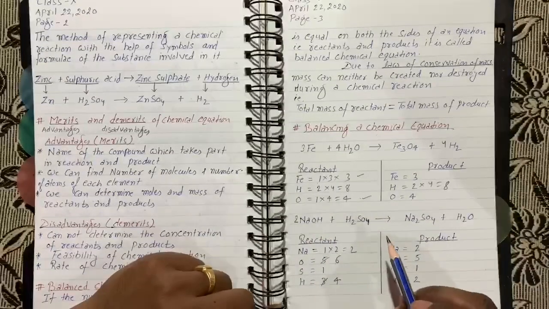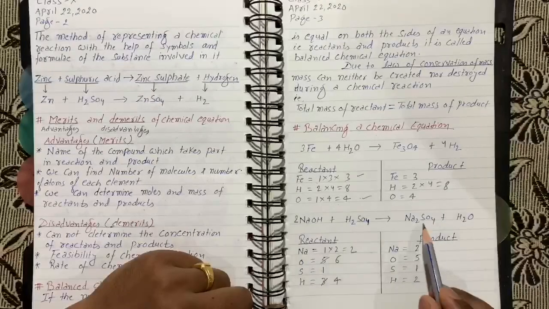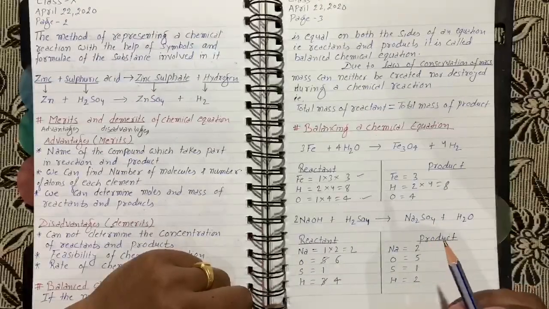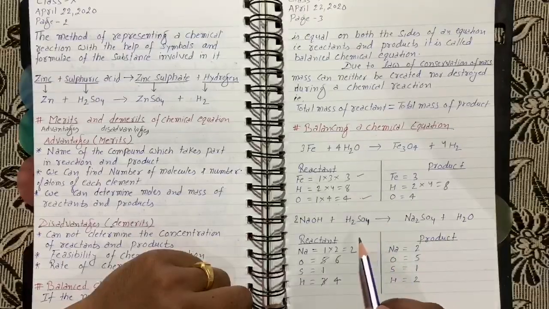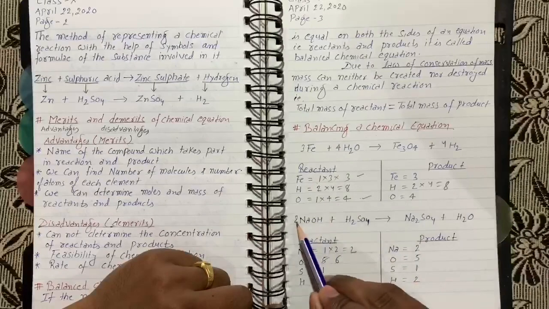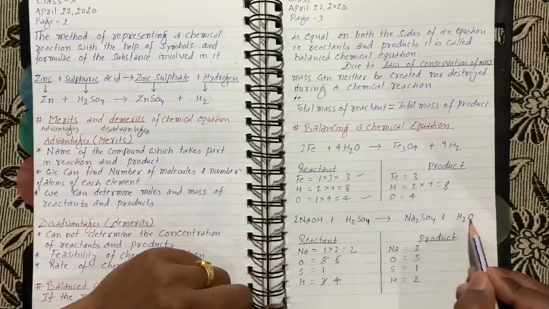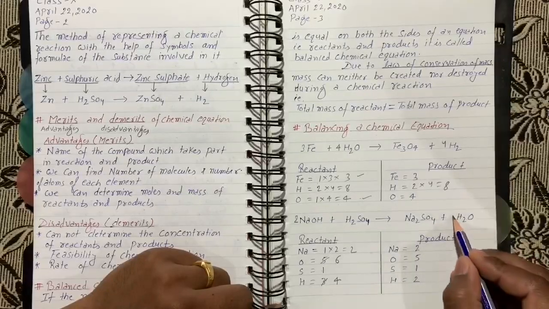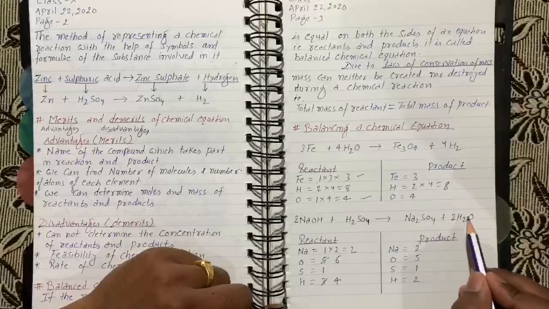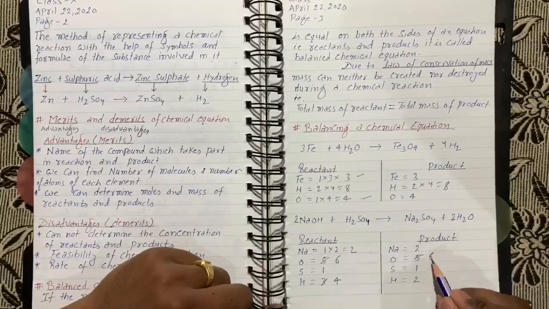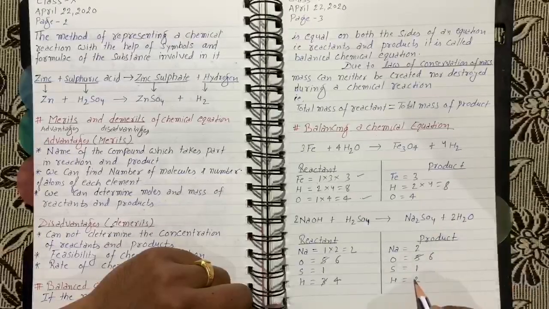Now I'm going to balance the sulfur. Sulfur is here 1, sulfur on this side also 1, balanced. Now we are going to see oxygen. See here, oxygen: here 4 and 2, 6 is there. Now see here oxygen is 4 and here oxygen is 1. If I multiply H2O by 2, so you see 4 oxygen and 2 oxygen. The oxygen has changed to 6, and hydrogen how much? 2 2s are 4. Only 4. It has changed to 4.